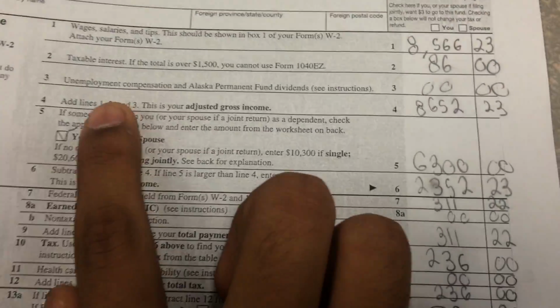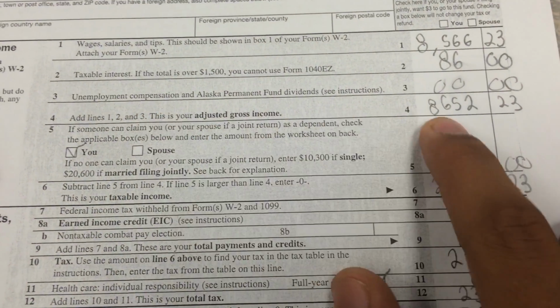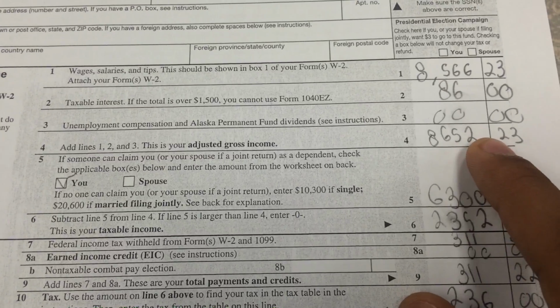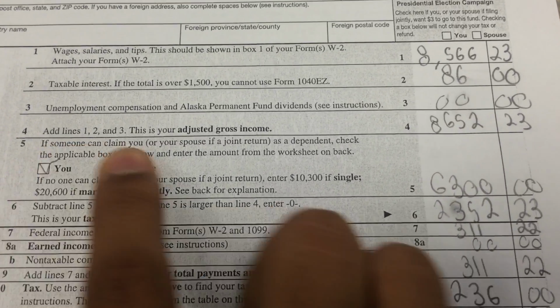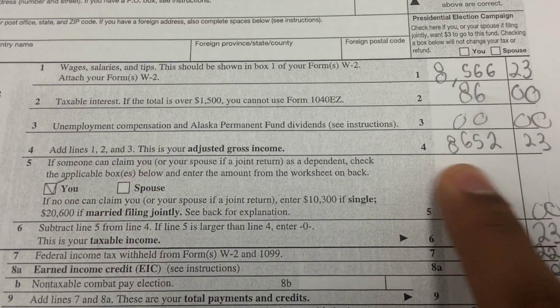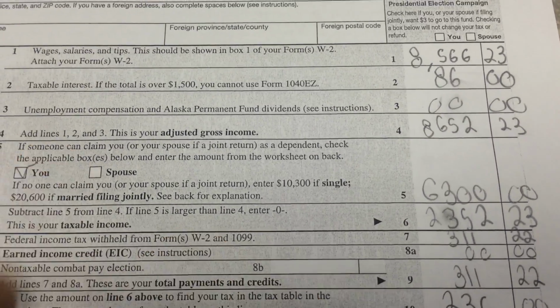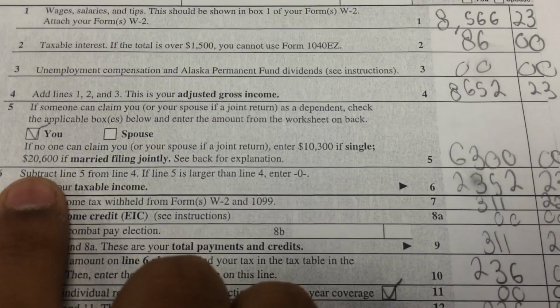Next, for line 3, for unemployment compensation, you're going to enter 0 because it said that Samantha did not apply to it. Next, for line 4, you're going to add all these 3 together, and you're going to get this amount. For line 5, you're going to check the box because you are a dependent and you are single.